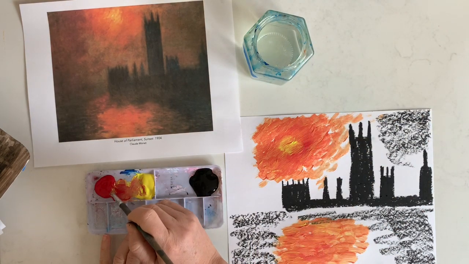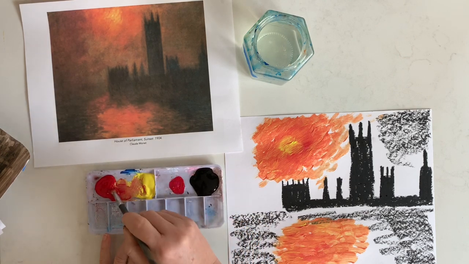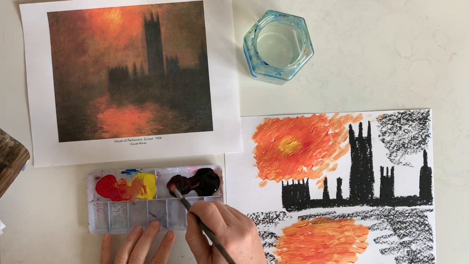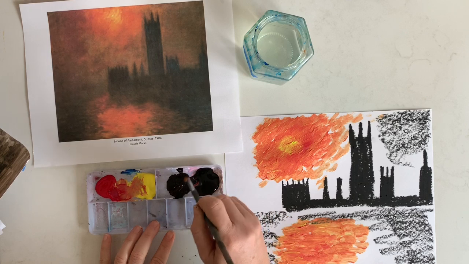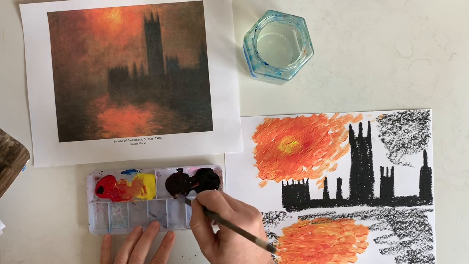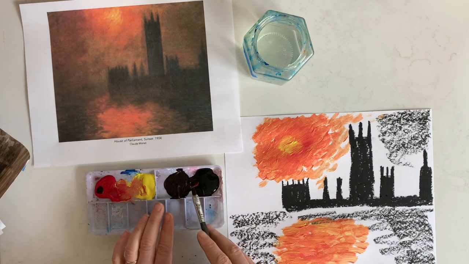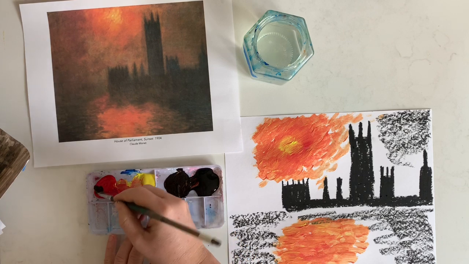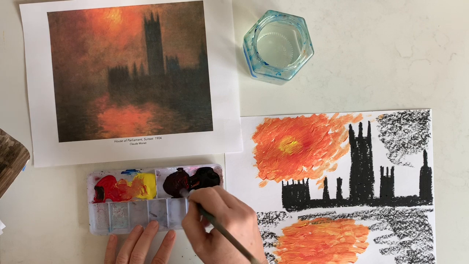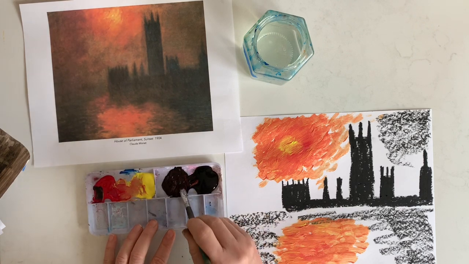I'm gonna dip and get some red, and I'm actually gonna put it next to my black over here, and I'm gonna pull some of my black over. Then I'll get a little bit more red. So this is not going to be just stark black. Black is very strong and will take over the paint. So I probably did like 3 scoops of that red.